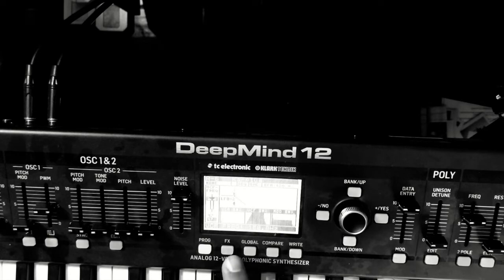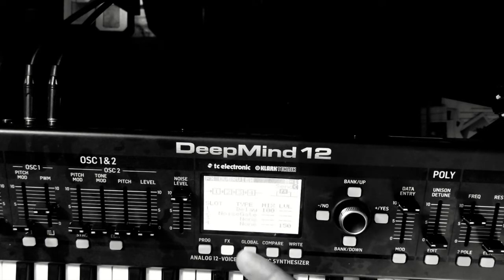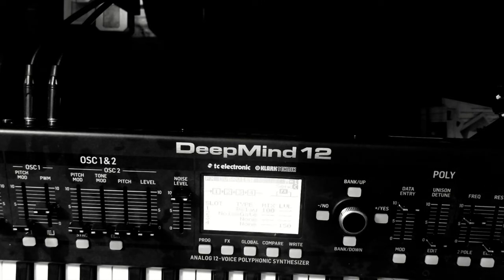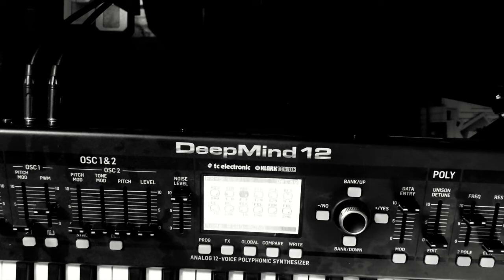You can get rid of it in the patch itself by putting a noise gate on, and then you can further filter it out once you multi-sample it. But it does sound kind of cool sometimes, and it gives it kind of a synthetic feel. It may be desirable, but you can get rid of it if you want to. And that's kind of how the Karplus algorithm works on the Deepmind.